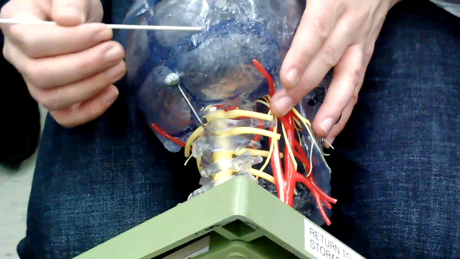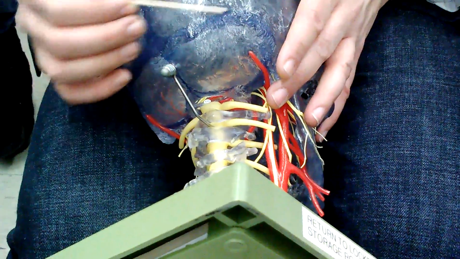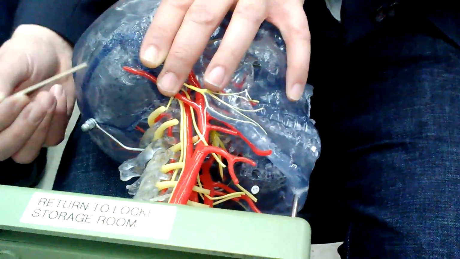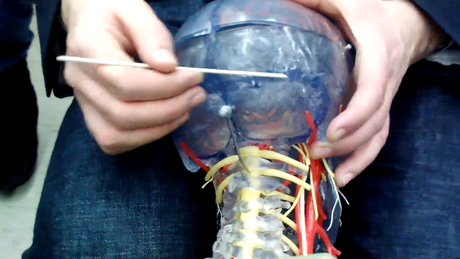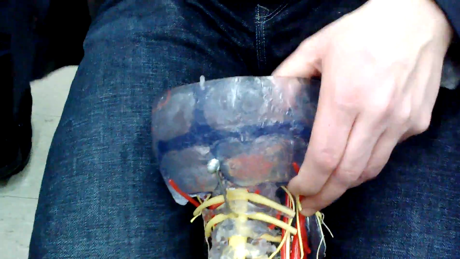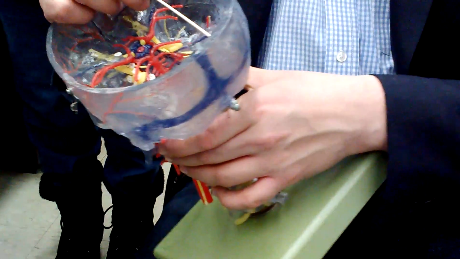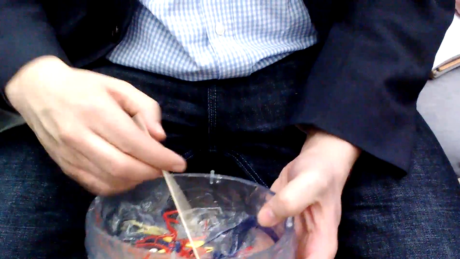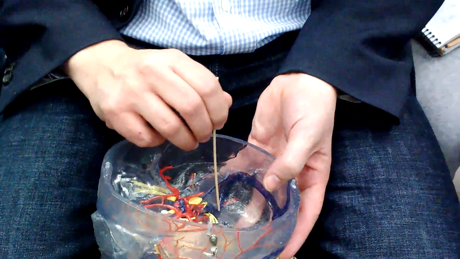And the name of this sinus right here, that you can see right here, is known as the transverse sinus. So this is the transverse sinus here, and it's going to go laterally. The other way that you can see the transverse sinus is internally. So here is the transverse sinus internally, from inside. Transverse.